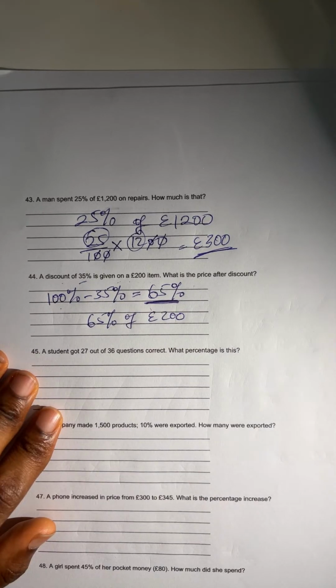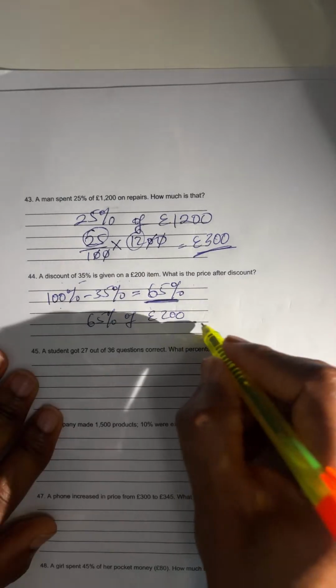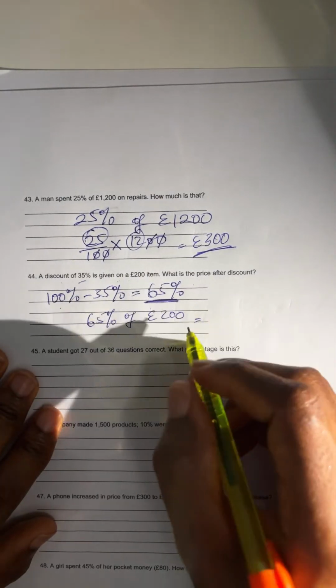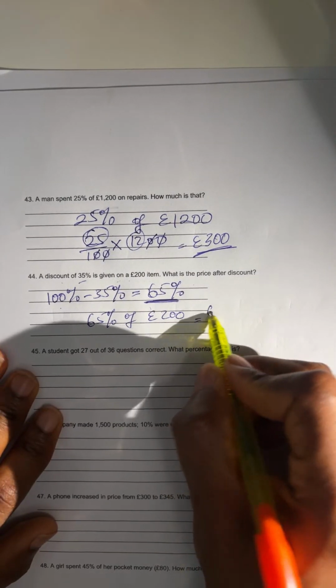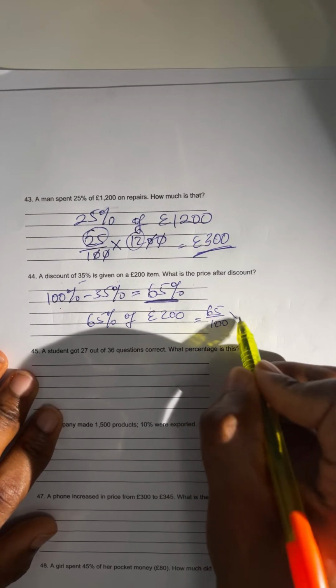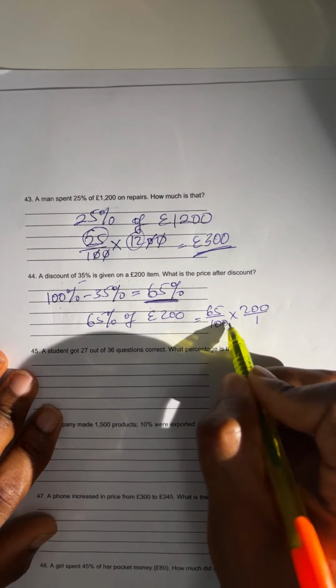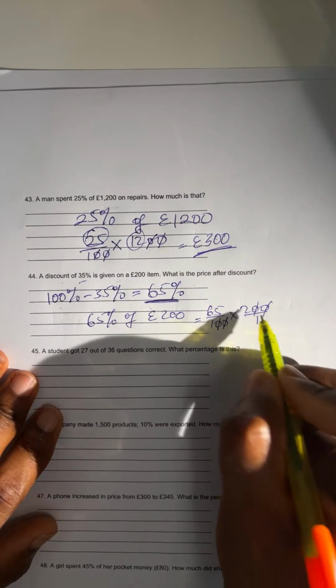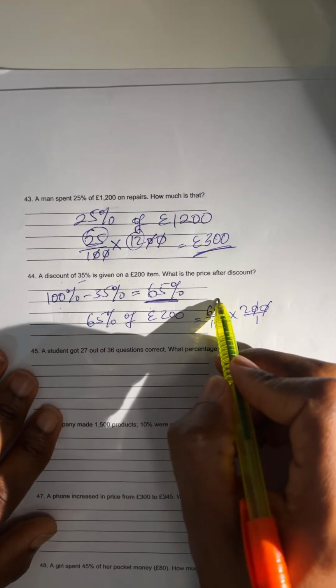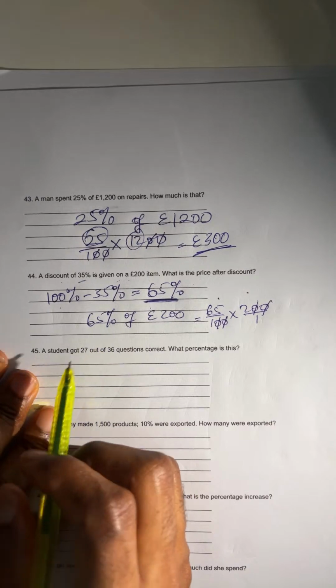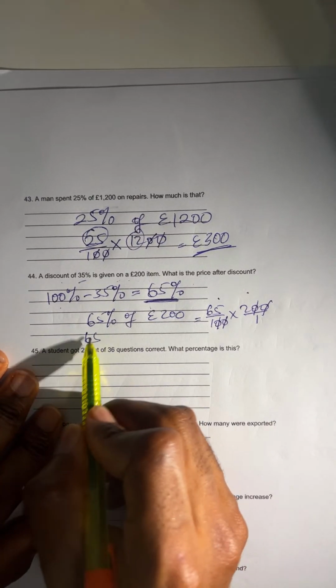Thank you, Sule. You said 130. Let's verify. You have it as 65 over 100 times 200 over 1. So you cancel two zeros, cancel two zeros. So you are left with 65 and 2. So 65 times 2 is what?